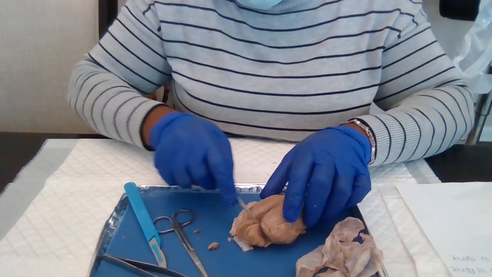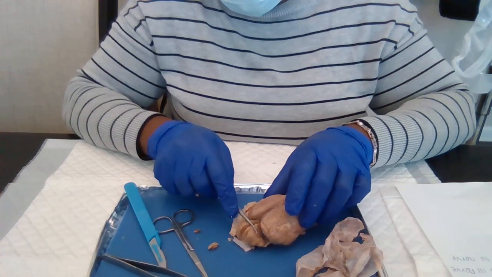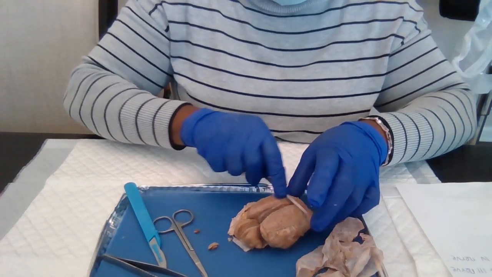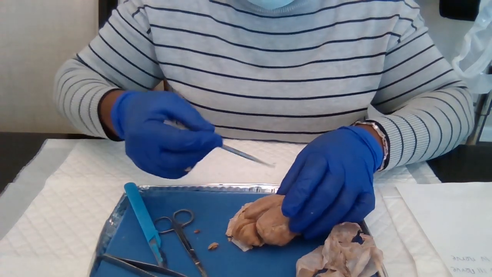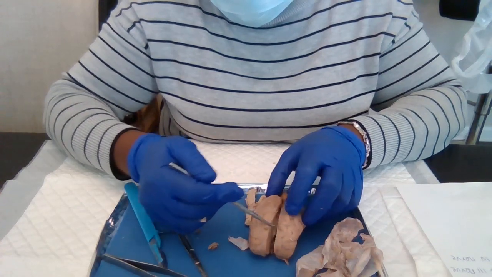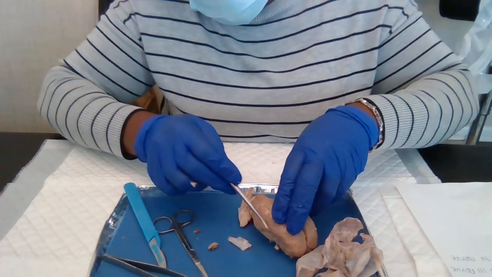And then this is the cerebellum. And on top here, this is the cerebrum. And then we have the central sulcus and the lateral sulcus here.